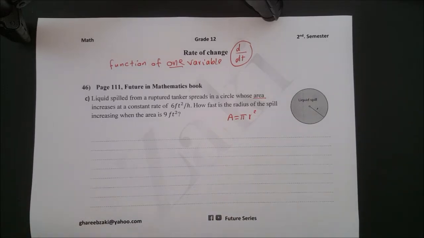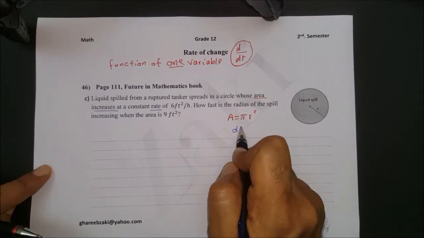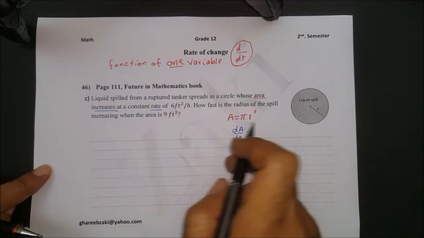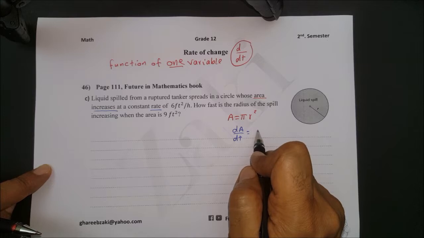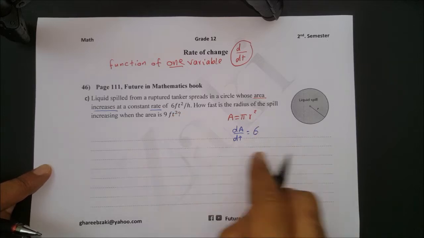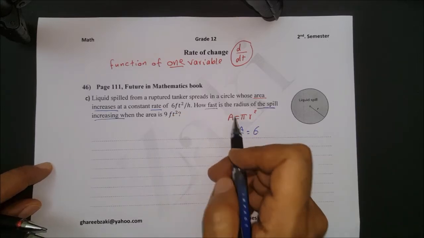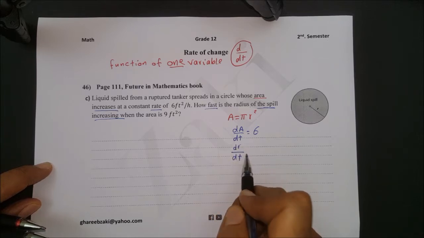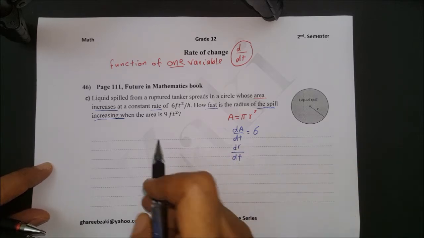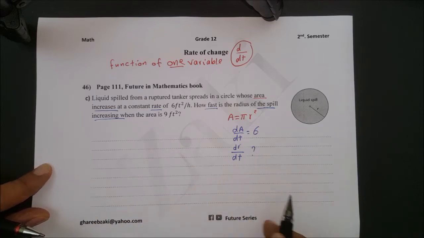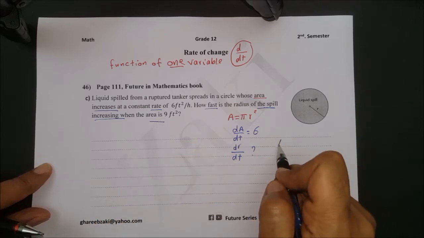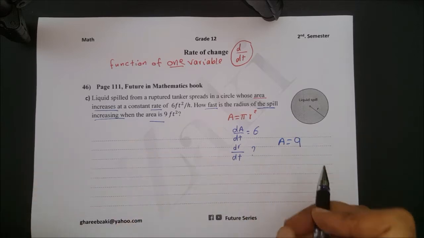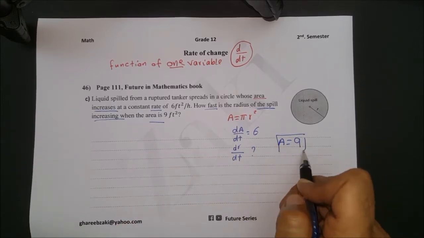What are the givens of this question? dA by dt increases, it means positive. So dA by dt is 6 feet squared per hour. So what do we need? We need dr by dt, the rate of increasing of the radius. So this is the required, when the area is 9 feet squared.